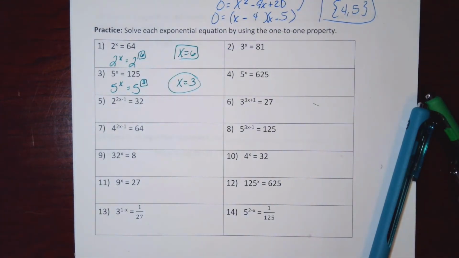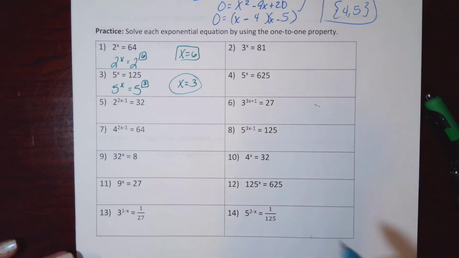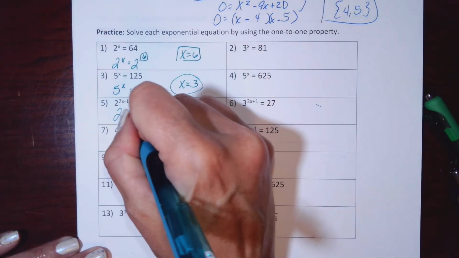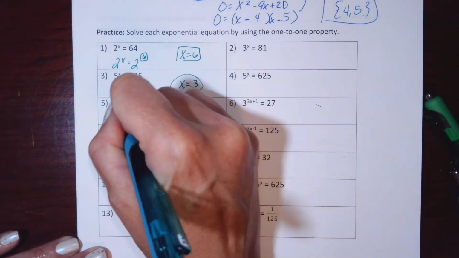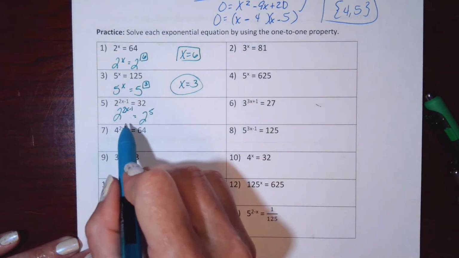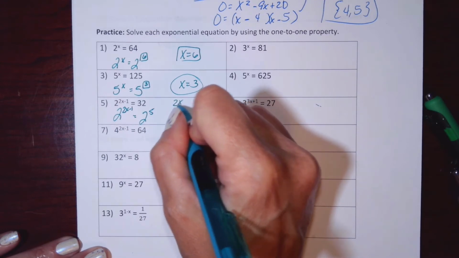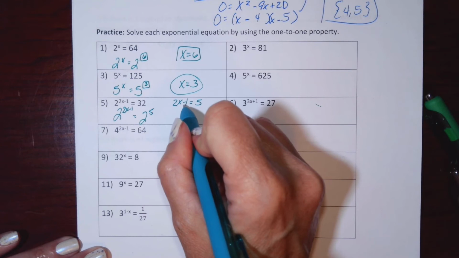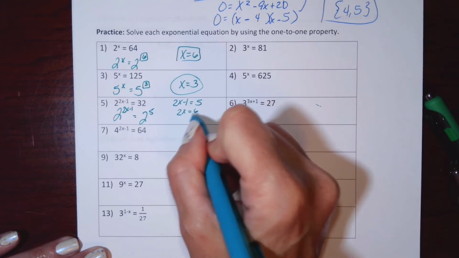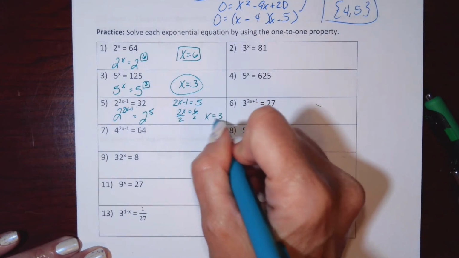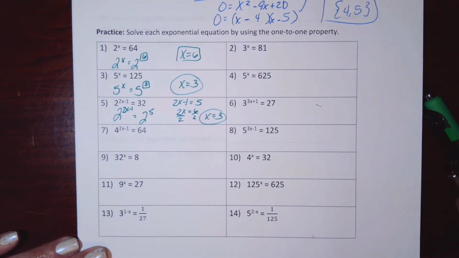Since the bases are the same, I can use the one-to-one property and say that the exponents are equal to each other. The next one, again, I'm going to go to 2 as my base. 2 to the 5th power is 32. This time, when I set my exponents equal to each other, I still have a little bit of work to do. I need to finish solving for that x. So I'll add the 1 to both sides and then divide by the coefficient 2 so that I get x equals 3 again. Let me change colors, mix it up.